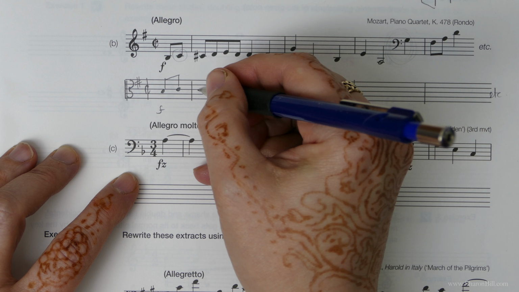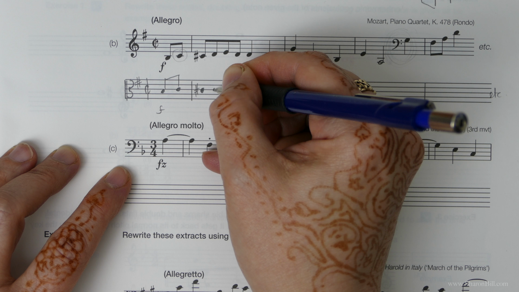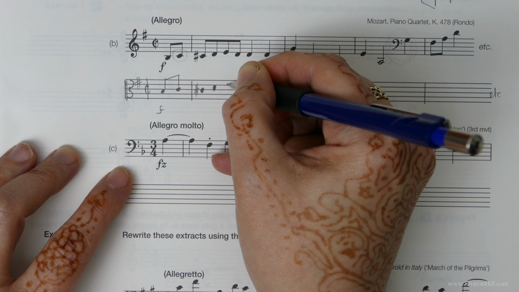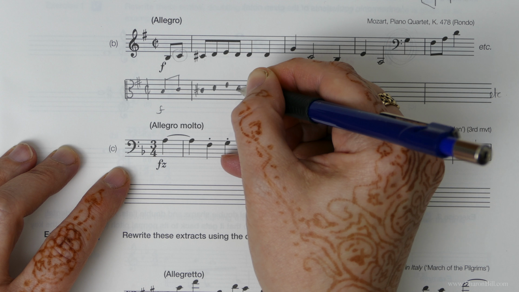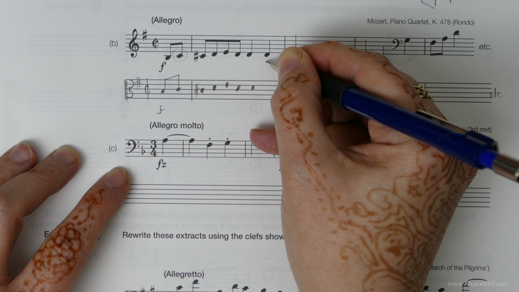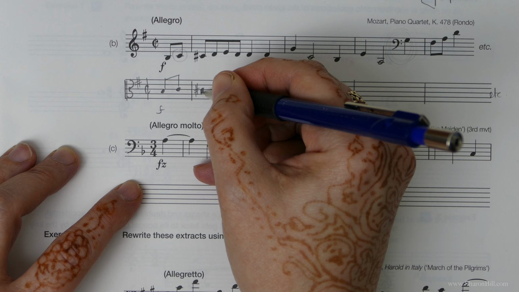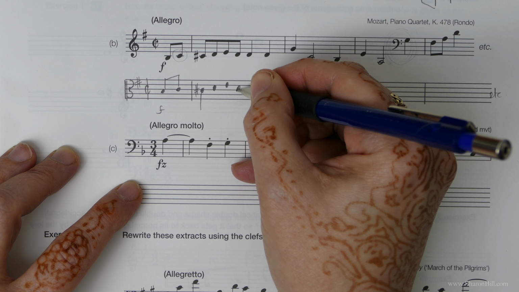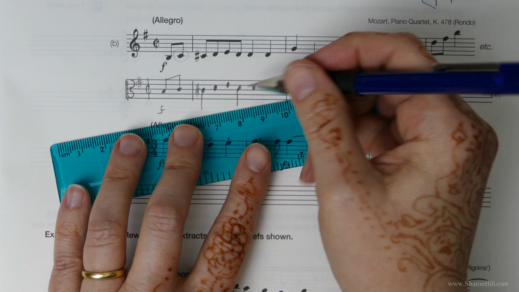So we're still on this middle C, but we need to sharpen it. Next door, up a step, back down a step, same note, same note. So these stems will have to come down now. Use a ruler.